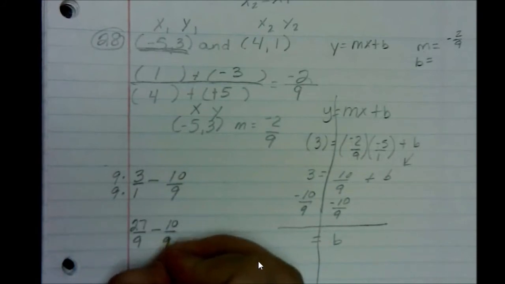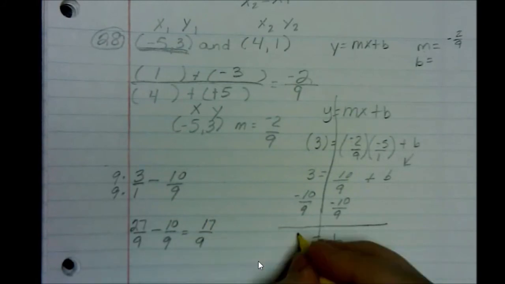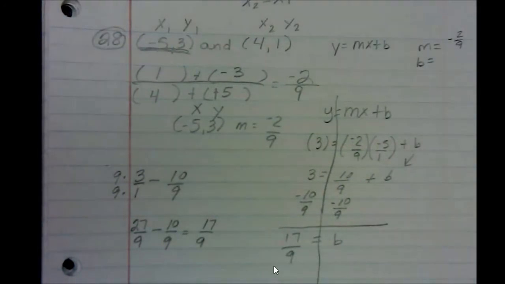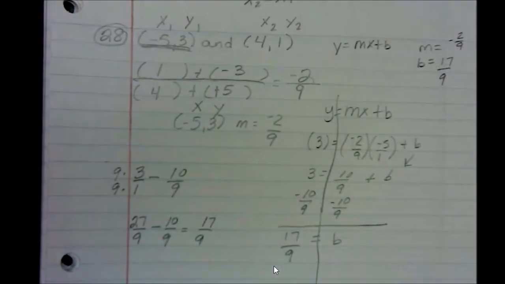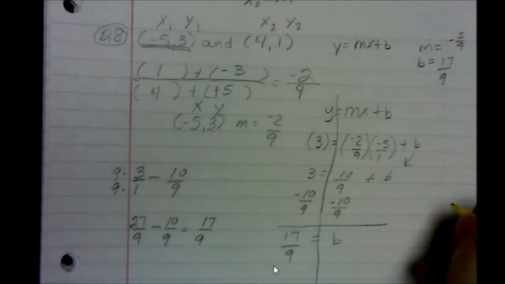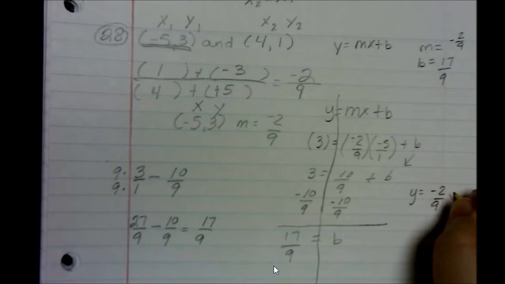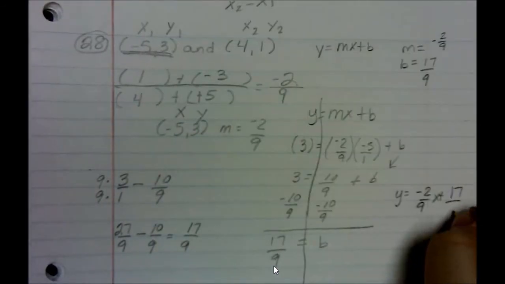And 27 minus 10 is 17, and you keep that denominator of 9. So now my b is 17 over 9, and I can go ahead and plug that in. So I would have y equals negative 2 over 9 x plus 17 over 9. Make this a little bit easier to see.